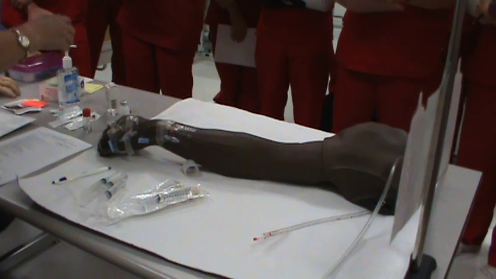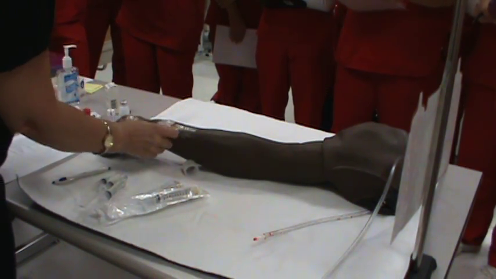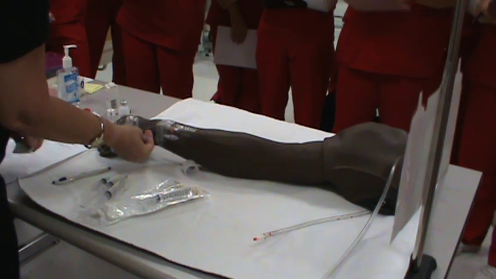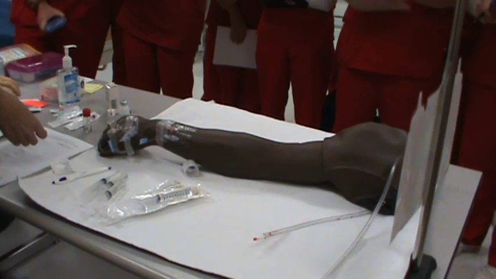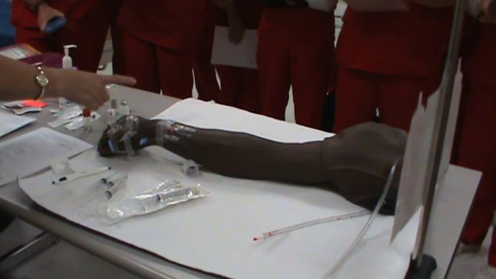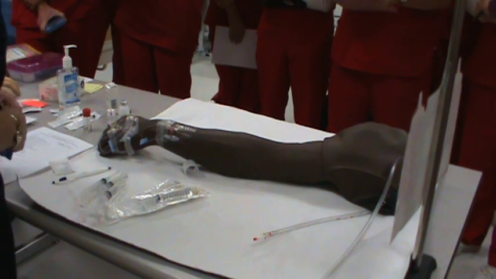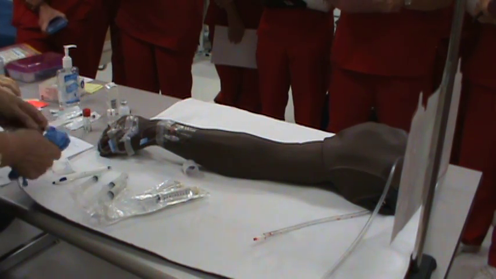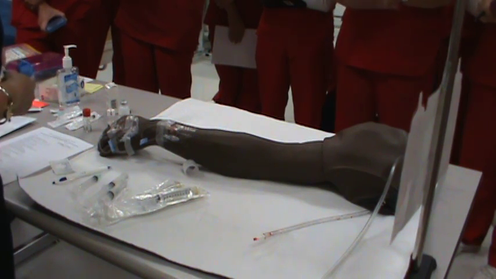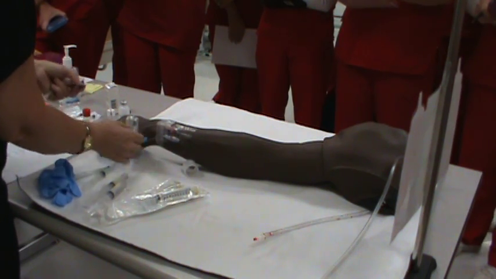Take your alcohol, scrub your hub for how long? 30 seconds. Right. You can do clean gloves. Yes, get clean gloves. So get your clean gloves, scrub your hub. Check patency, how do you do that? Flush. Are you going to try to aspirate? Yes. What if there's no blood back? Doesn't necessarily mean anything. Right, flush it. So we use this one.